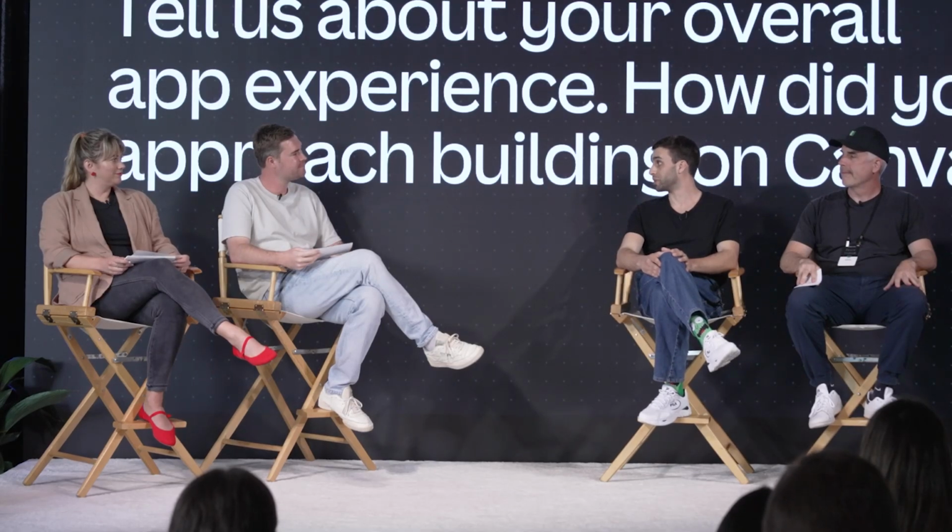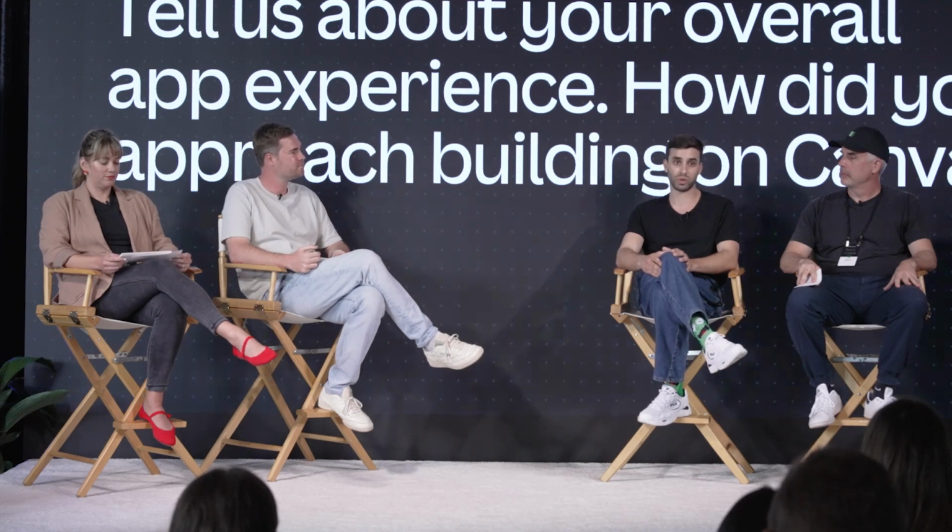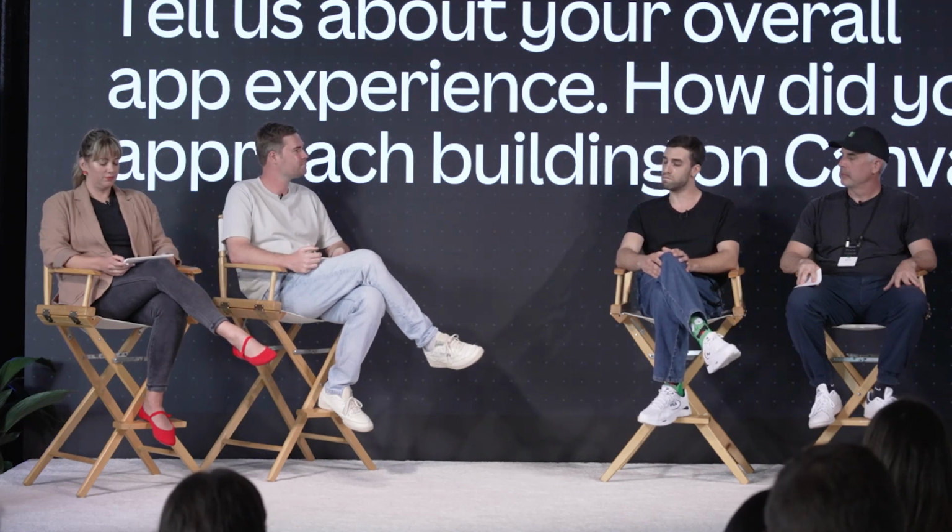Building on Canva has been pretty smooth, to be honest. Documentation is super clear as well as the SDK. To be honest, getting your first app live is super easy. At some point though, and I need to be honest, the app review process wasn't the fastest in the world. Though I have to say that the design and functional review that you get out of the app review team is incredible and really helpful. So you can get out there a really high quality app.